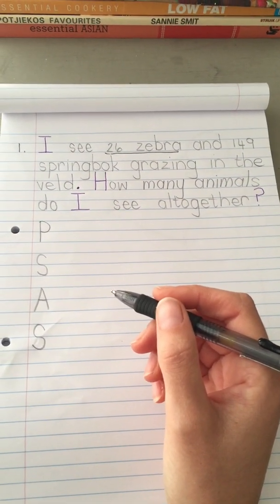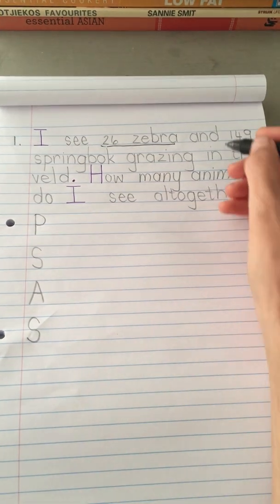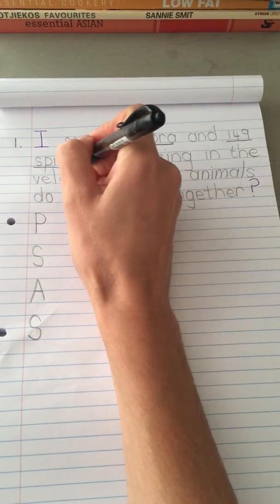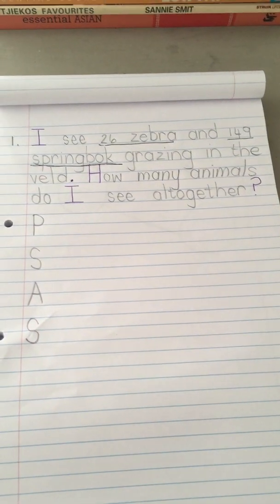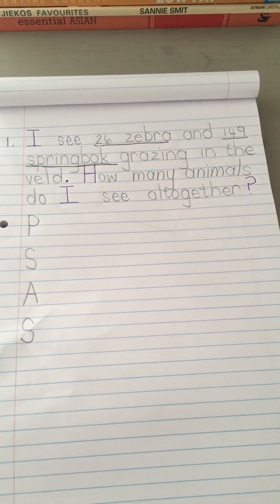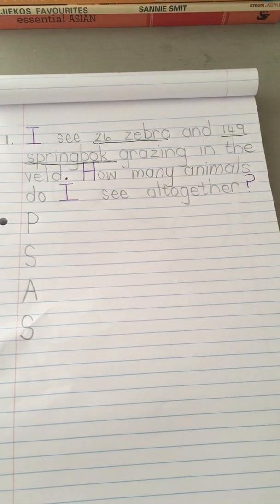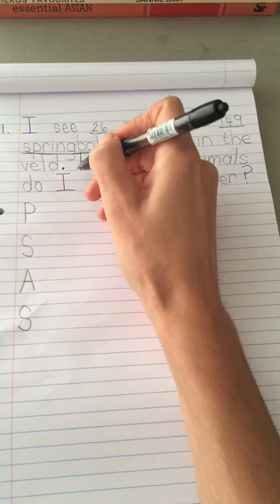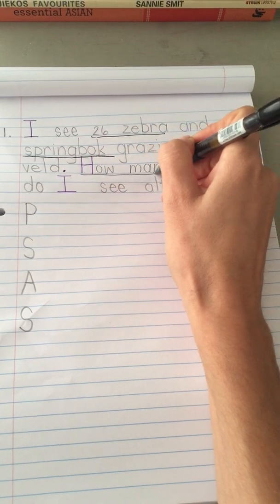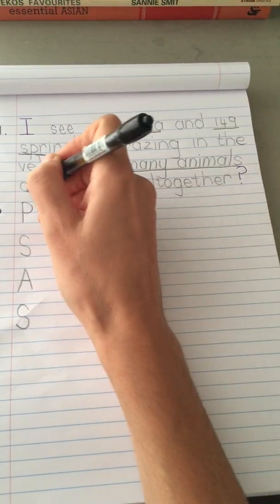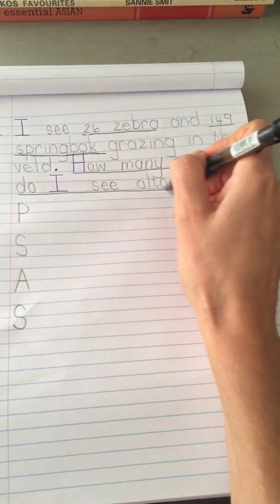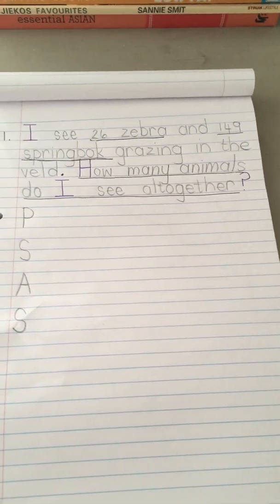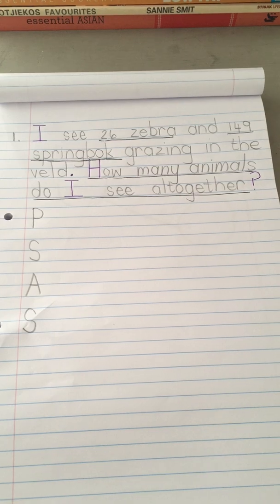And what else do we see? 149 springbok. So we highlight that as well. Grazing in the veld. How many animals do I see all together? So that's the question. So I like to highlight that whole question or underline it. That is what the question is asking us. So those are the important things. That is what I've got to answer in the end.